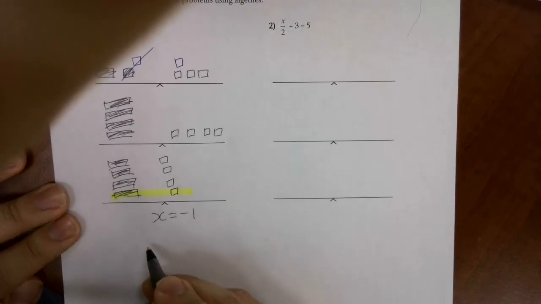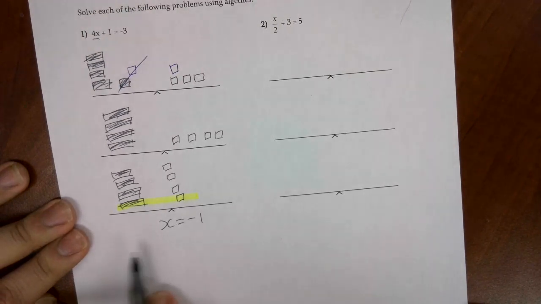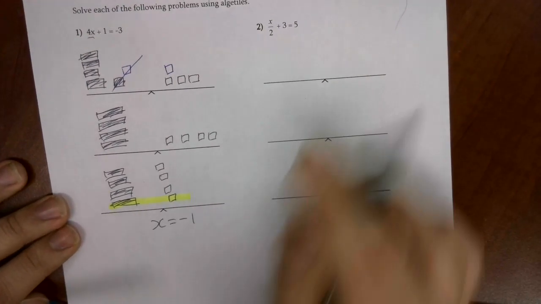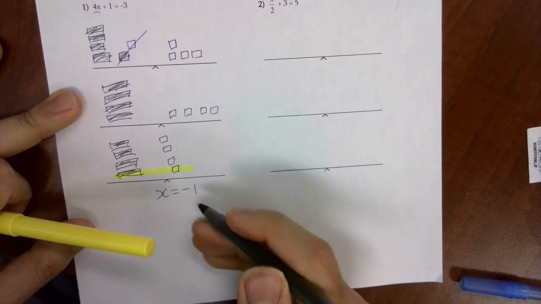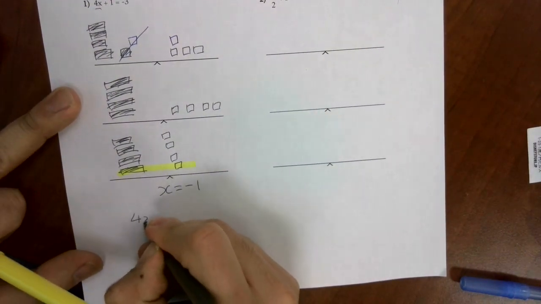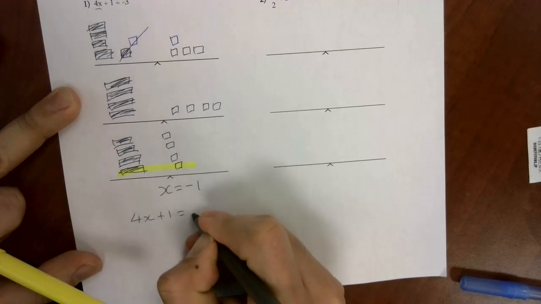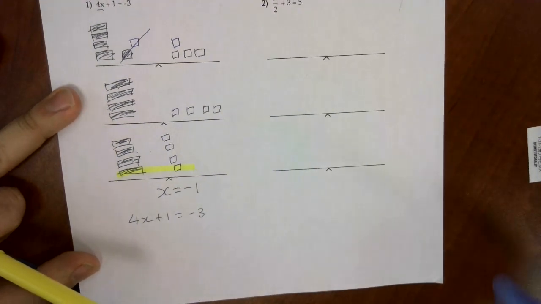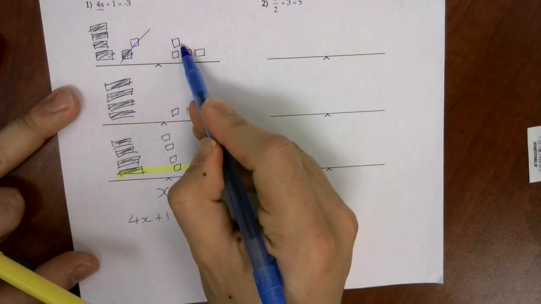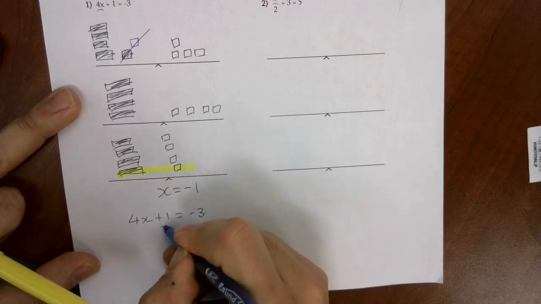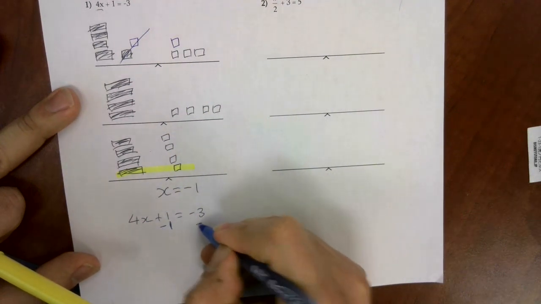So I'm just going to quickly do the algebra way right over here. Hopefully you guys can see it. So again, it's 4x plus 1 equals negative 3, just like what our drawing is, right? The first thing that you need to do is introduce, you have to do the opposite.